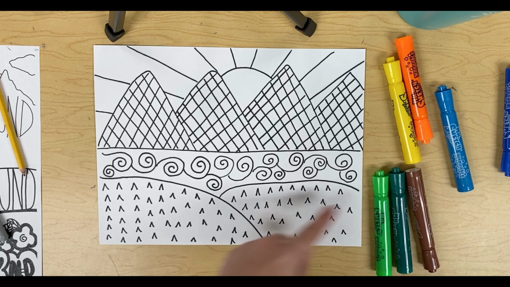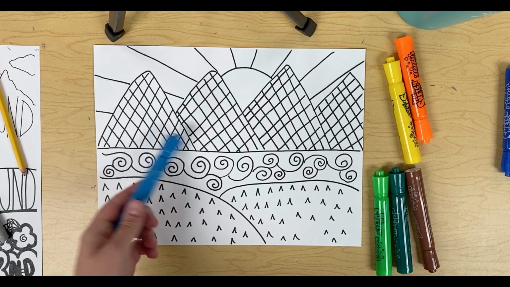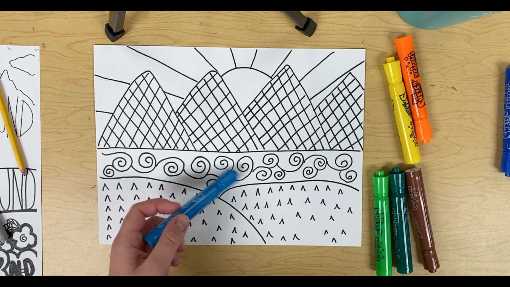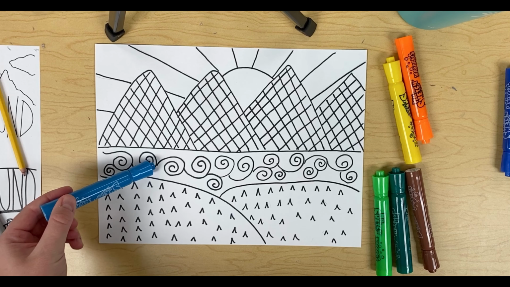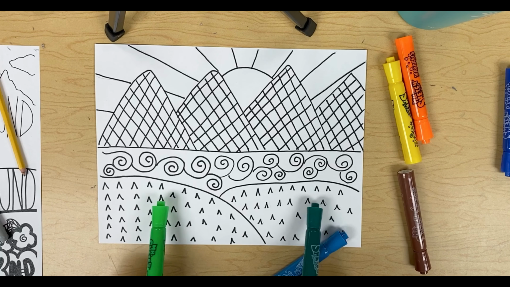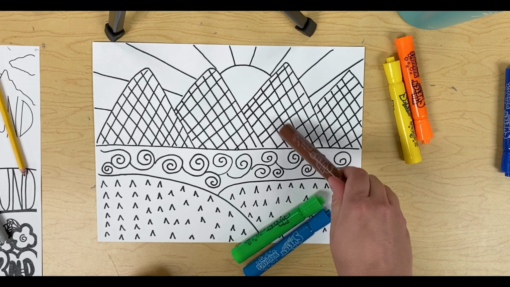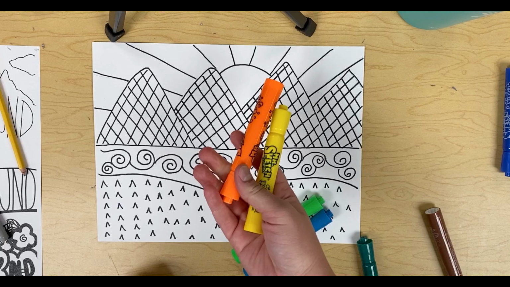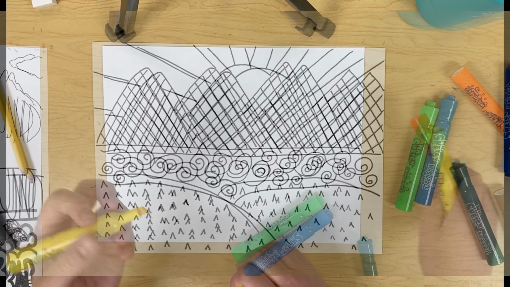Next, use markers to outline again right beside the Sharpie. Use colors that you think match the area of your landscape. So for example, I'm going to use blue to outline the water. I'm going to use 2 different greens to outline the grass and the hills. I'm going to use brown to outline the mountains, and then I'm going to use yellow and red, or yellow and orange to outline the sun.